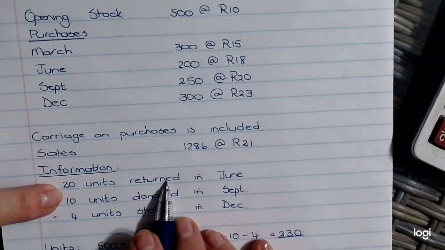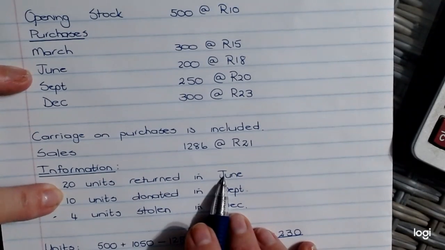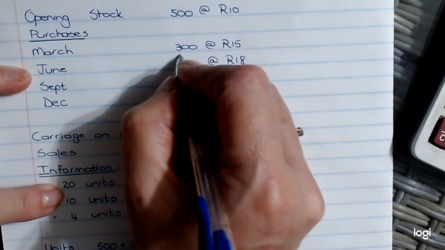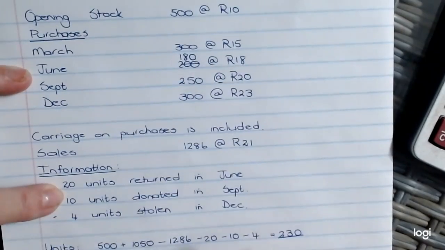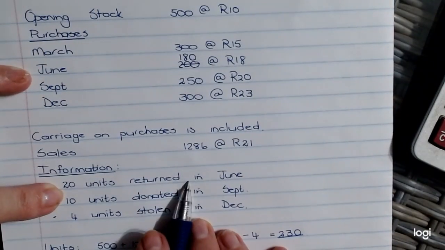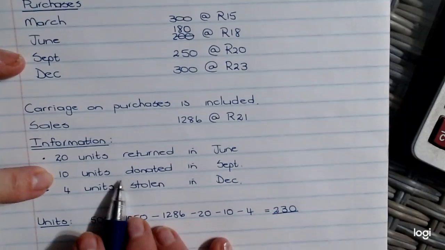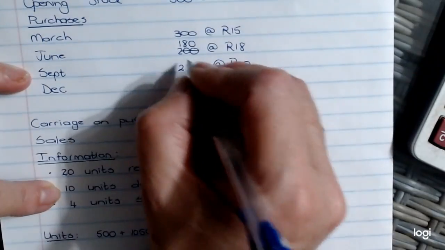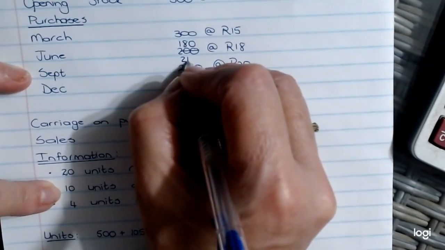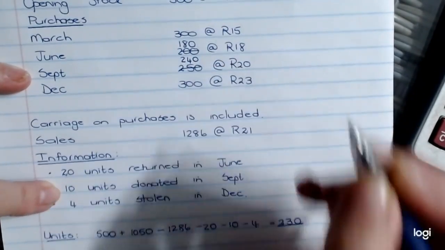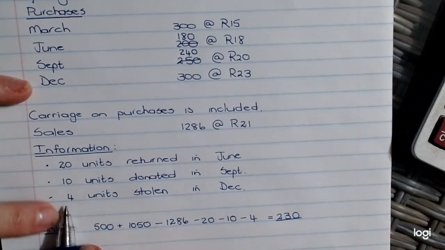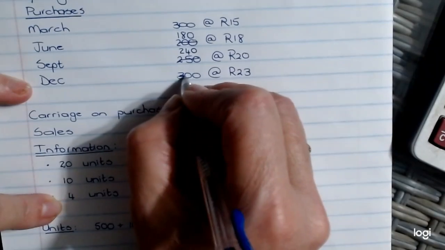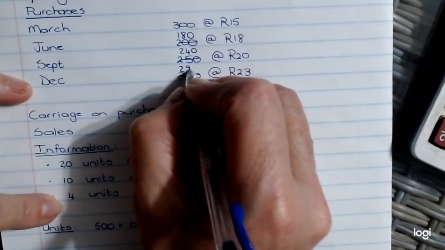So the 20 units that were returned in June change this 200 to 180, because we have to deduct the 20 units. In September, 10 units were donated to a charity. So in September, we've got to deduct 10, so it is now 240. And in December, 4 units were stolen. So this is now 296.